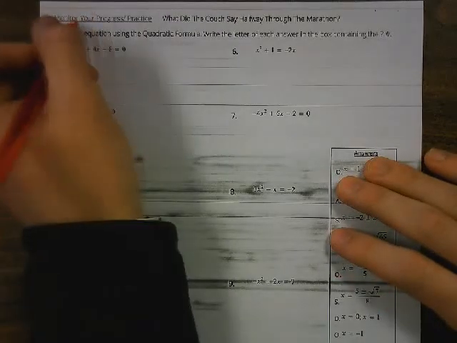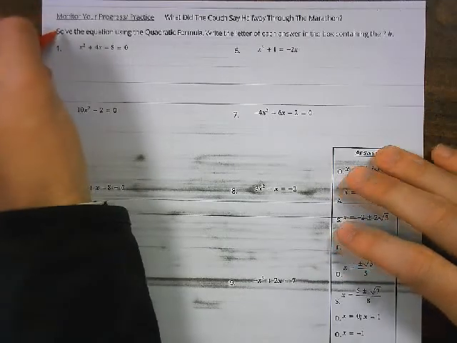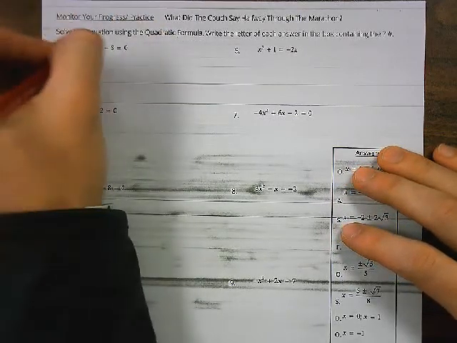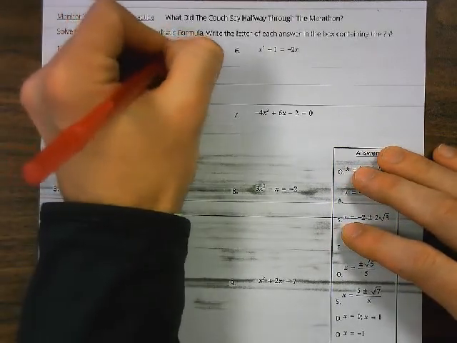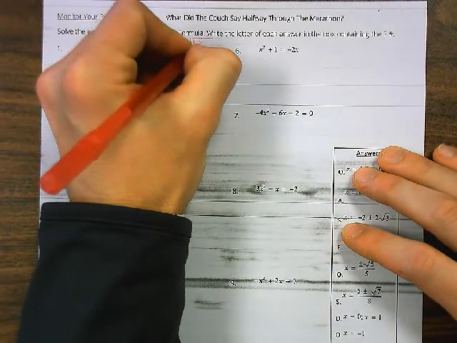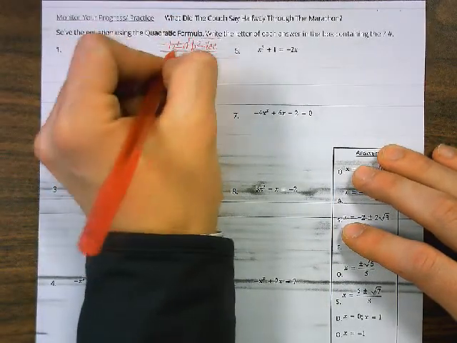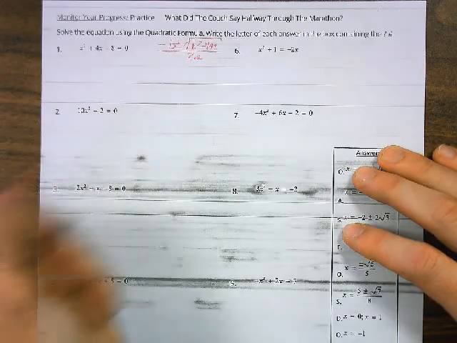Alright guys, let's take a look at our homework today. We want to solve the equation using the quadratic formula. So we're going to use negative b plus and minus the square root of b squared minus 4 times a times c. All of that will be divided by 2a.